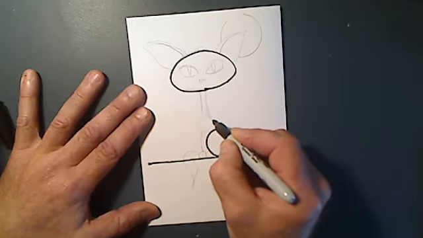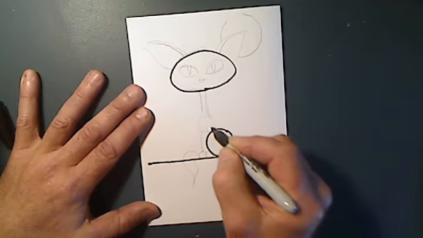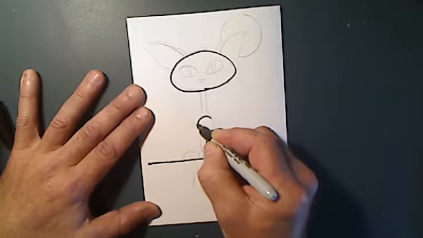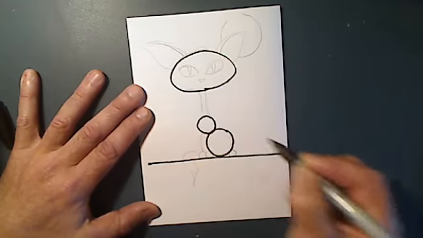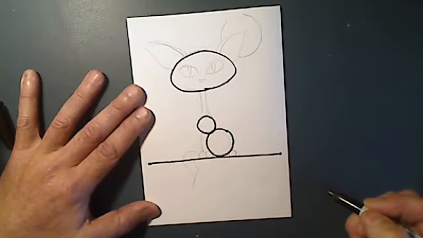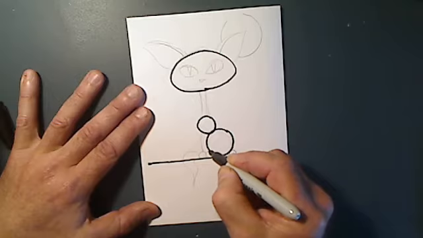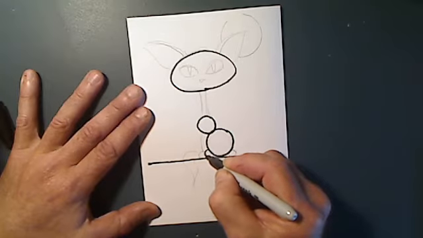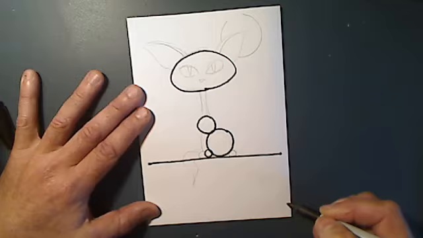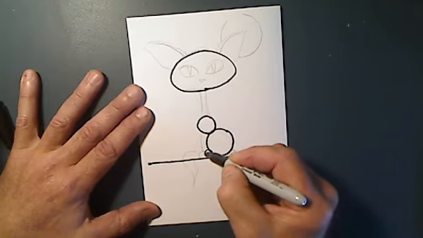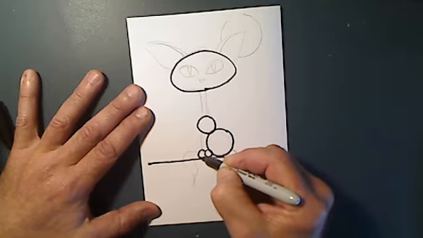Alright? Now I want you to draw another circle, about half the size of our first circle, slightly off to one side, and touching it, like that. Now I want you to draw another circle, about there. And another circle, about there.